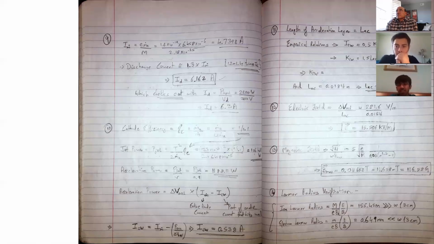So the length of this layer again comes from a bunch of empirical correlations, which comes out to be about 1.8 centimeter, which is actually this point number 11. Now finally it's possible to obtain the electric field, which is in units of volt per meter.